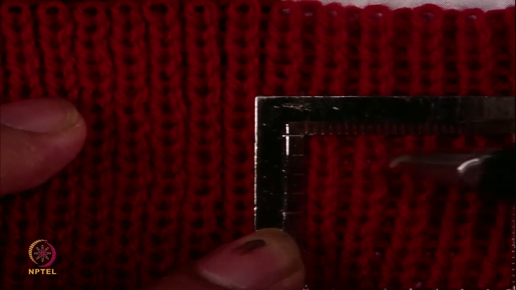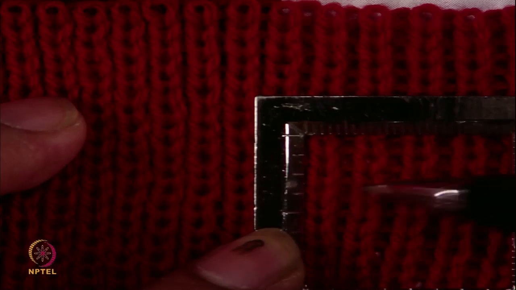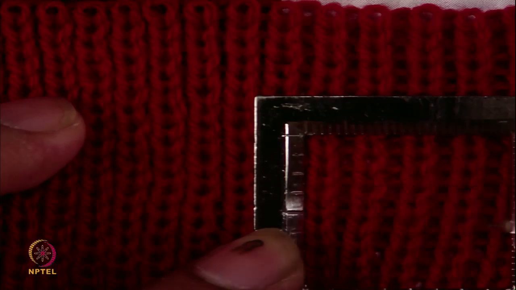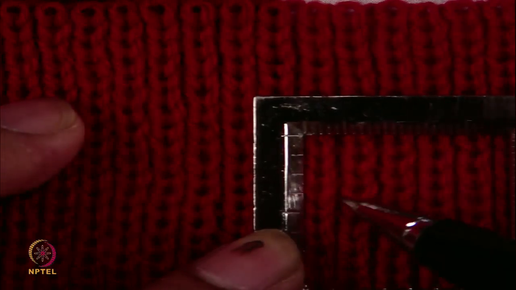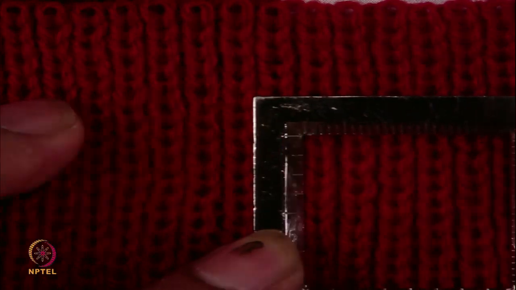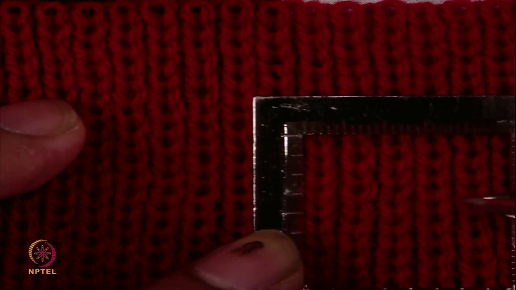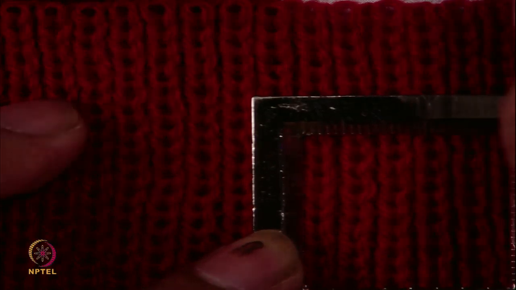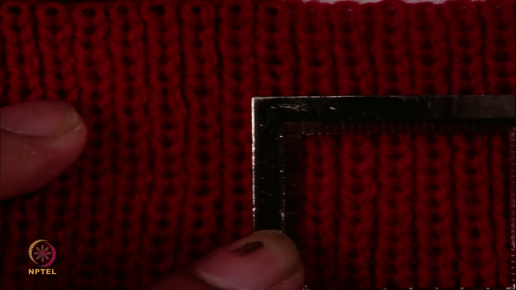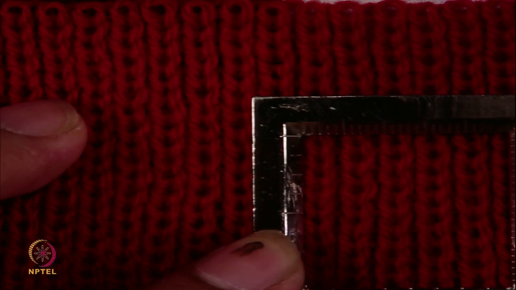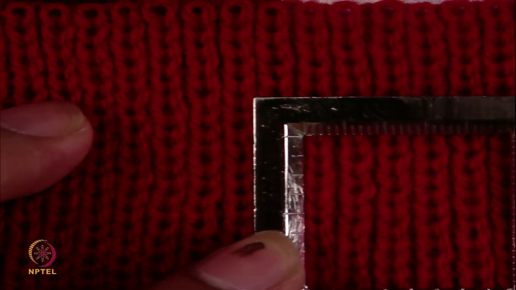You can count those columns: 1, 2, 3, 4, and 5. All rib lines represent the back side columns. So, 6 plus 5, total 11 wales per inch.